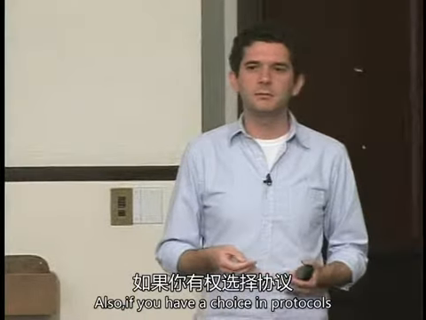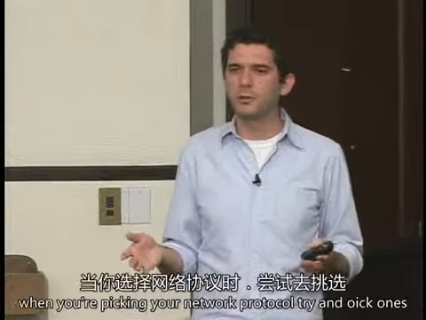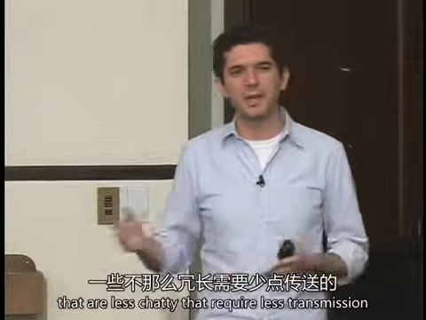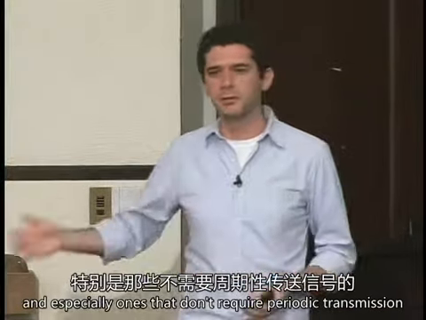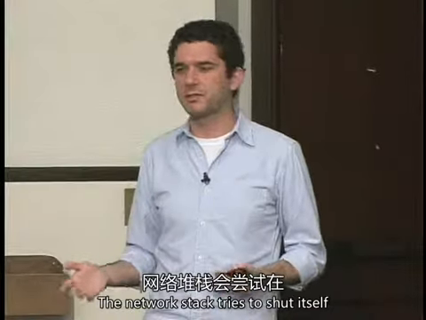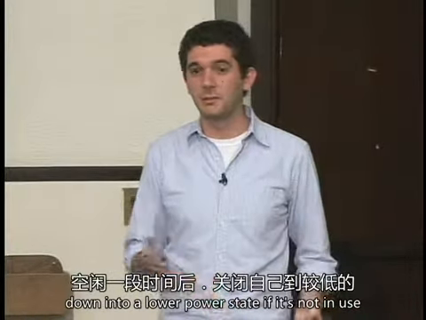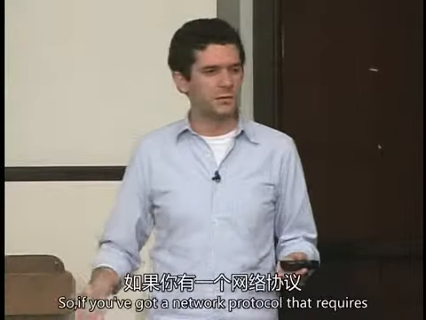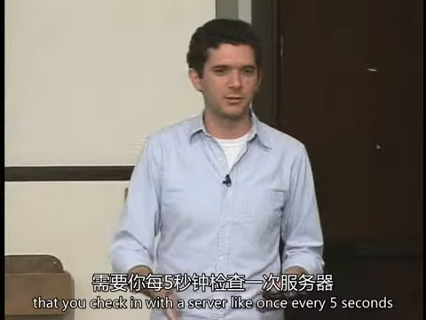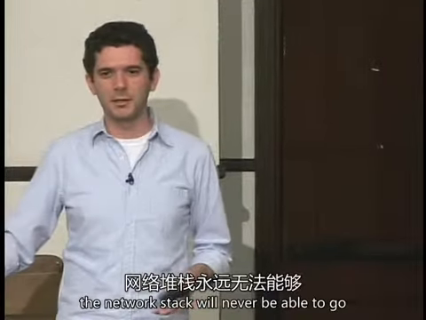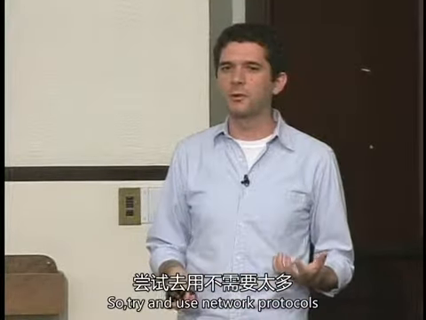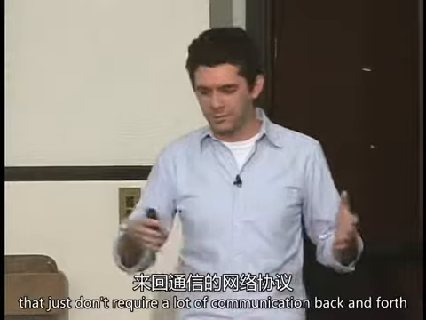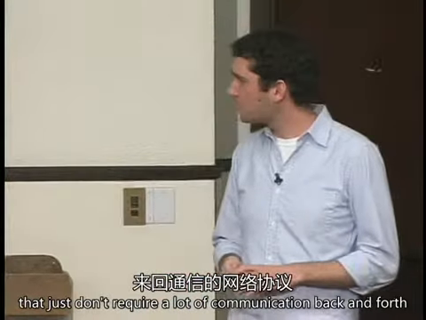Also, if you have a choice in protocols when you're picking your network protocol, try and pick ones that are less chatty, that require less transmission, and especially ones that don't require periodic transmission. The network stack tries to shut itself down into a lower power state if it's not in use for a certain period of time. So if you've got a network protocol that requires that you check in with a server once every 5 seconds, the network stack will never be able to go into a low power state. It's going to be just up and waiting to transmit and receive constantly. So try and use network protocols that don't require a lot of communication back and forth.